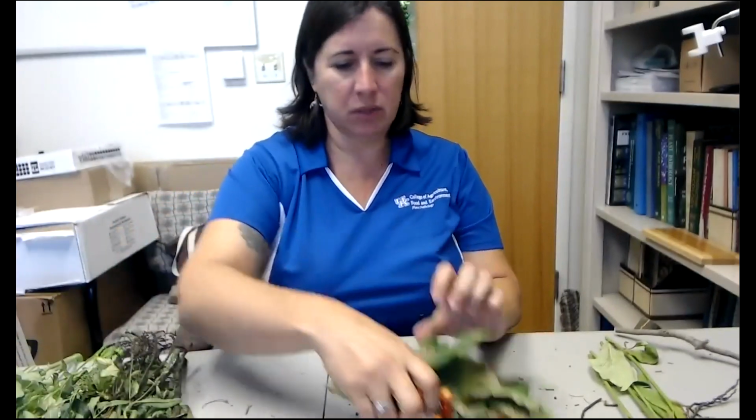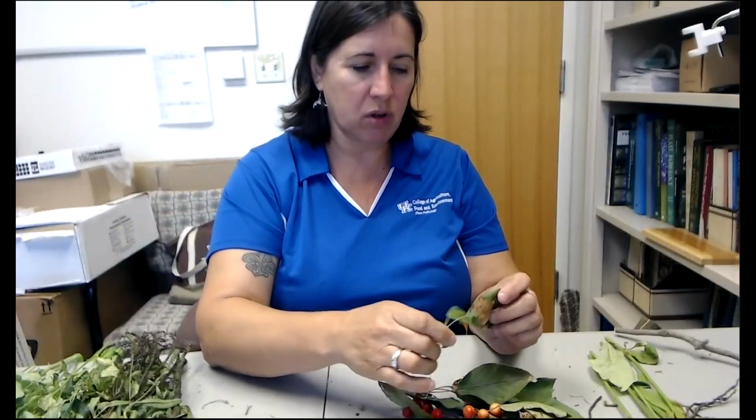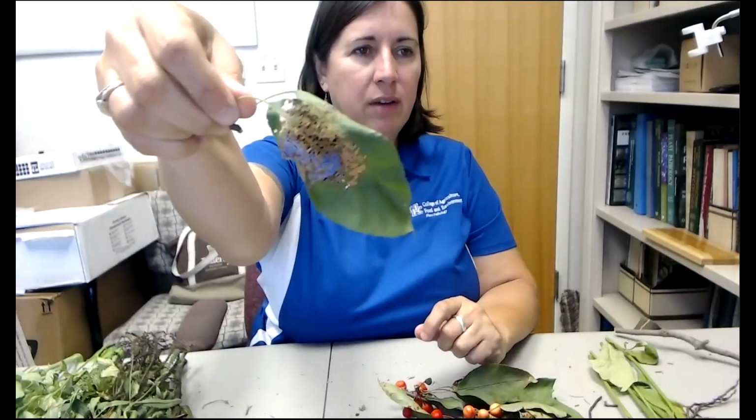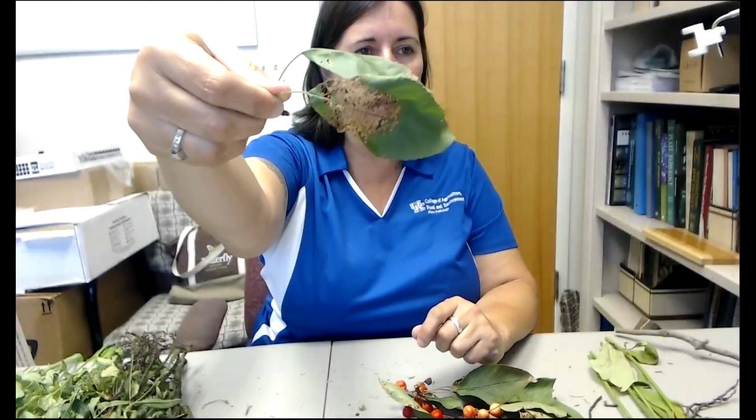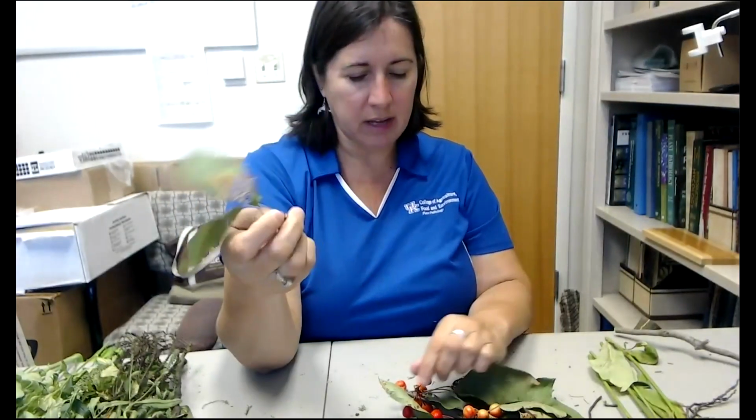I'll show you an obvious one, and I know everybody on this call knows, I won't say it, but Japanese beetle. So we all have choice words for Japanese beetle, right? So this was on a crabapple right outside the door.